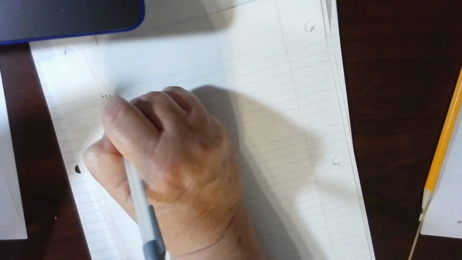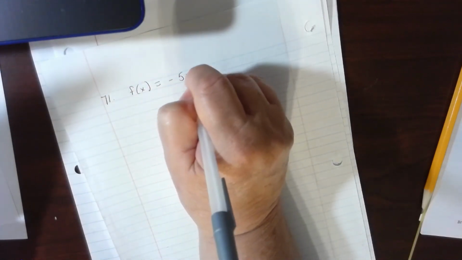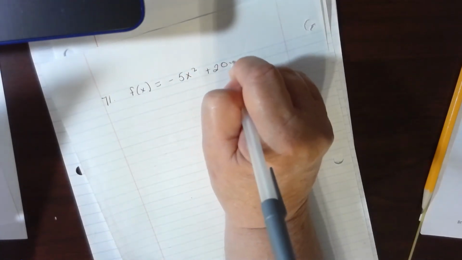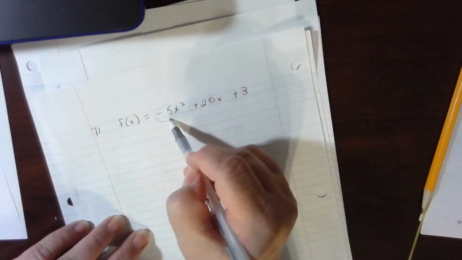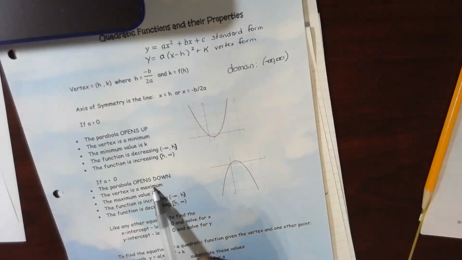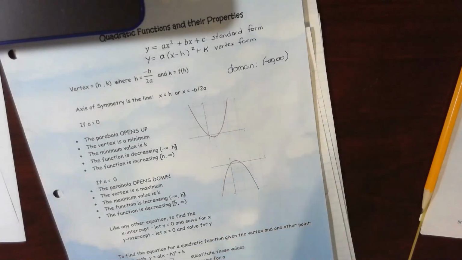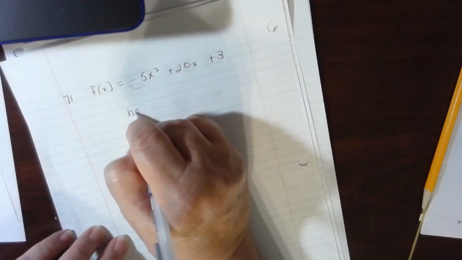Alright, let's go to number, there was one more, 71 we were going to do. Alright, a is negative, therefore it opens down and it has a maximum. The maximum value is still k. The answer is going to be k, it's just whether it's a maximum or a minimum. So because it opens down, this one has a maximum.